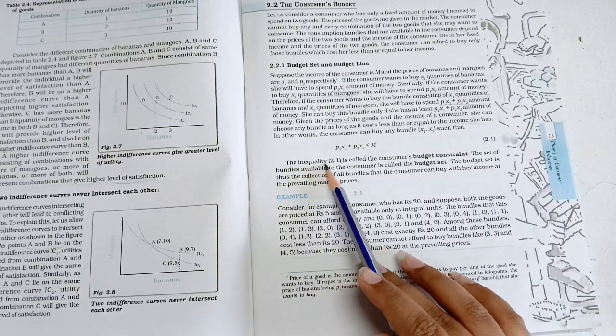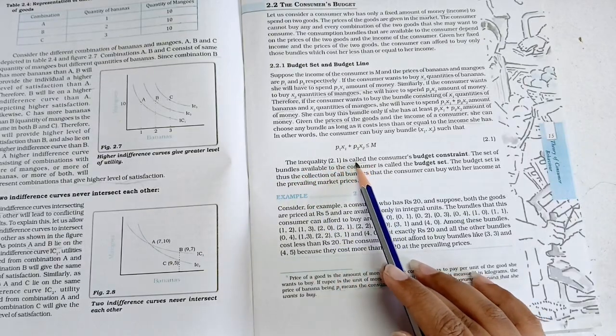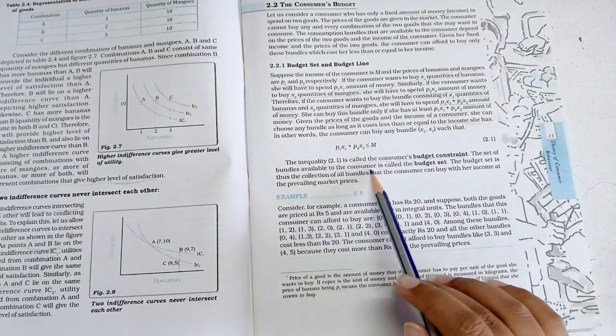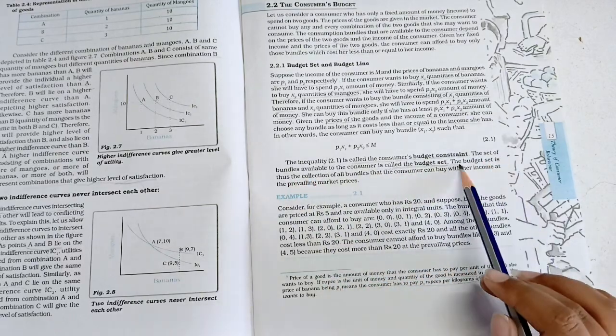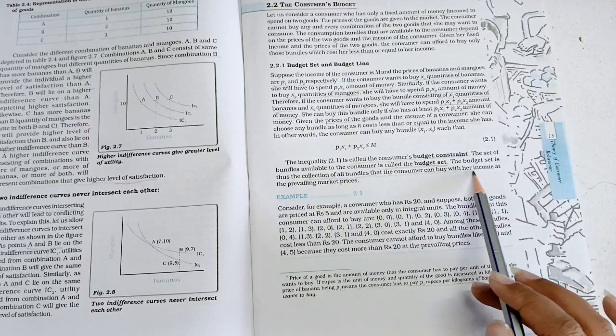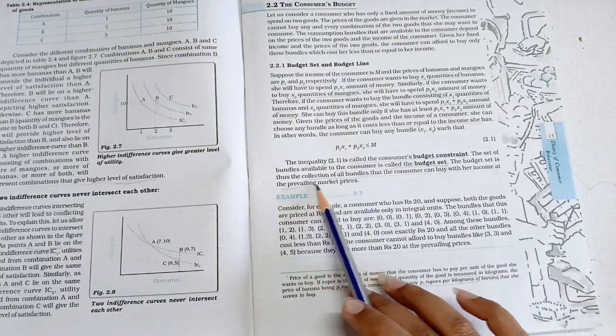The inequality 2.1 is called the consumer's budget constraint. The set of bundles available to the consumer is called the budget set. The budget set is thus the collection of all the bundles that the consumer can buy with her income at the prevailing market prices.